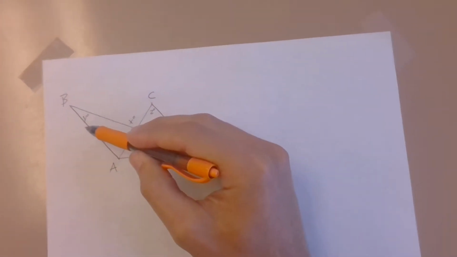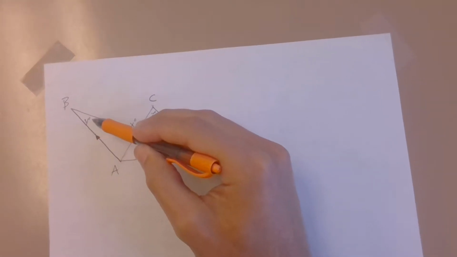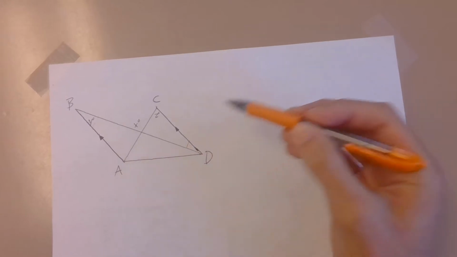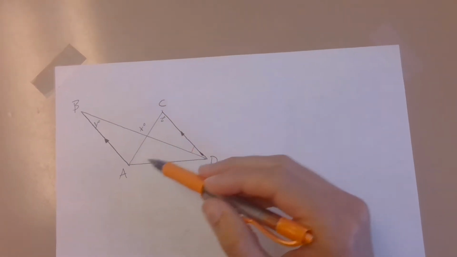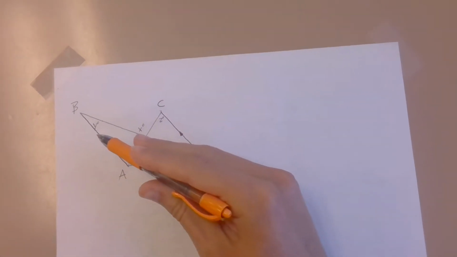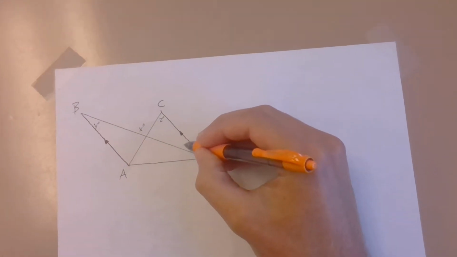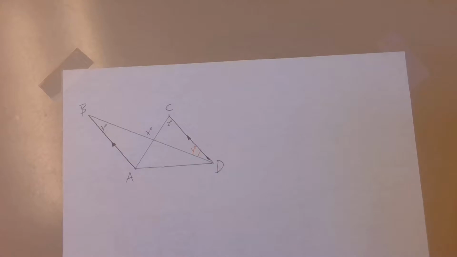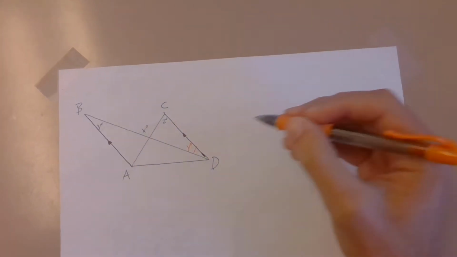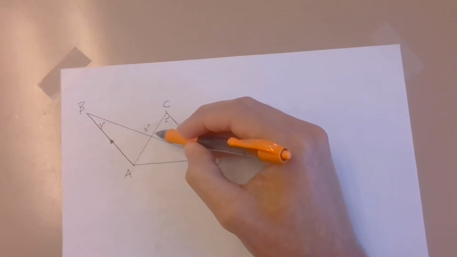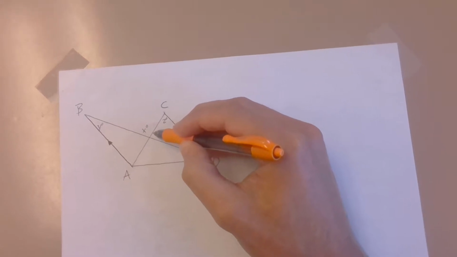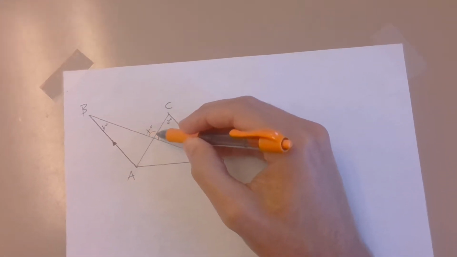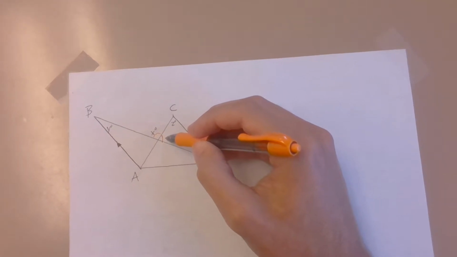And really all that means is that this angle here has to be the same as this angle here. We call it our alternate interior angles. So if this is y degrees, this angle has to also be y degrees. Once I do that, I say, well, this angle right here, I know that this angle and this angle have to add to make 180 degrees.